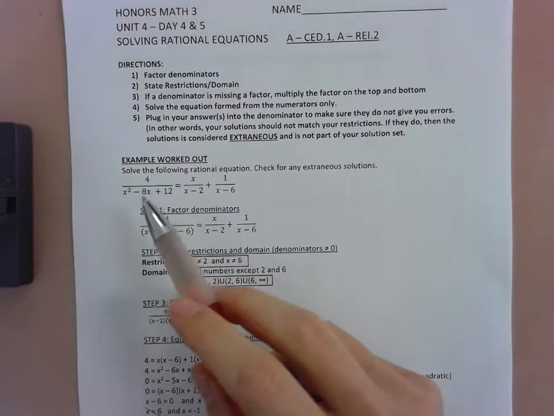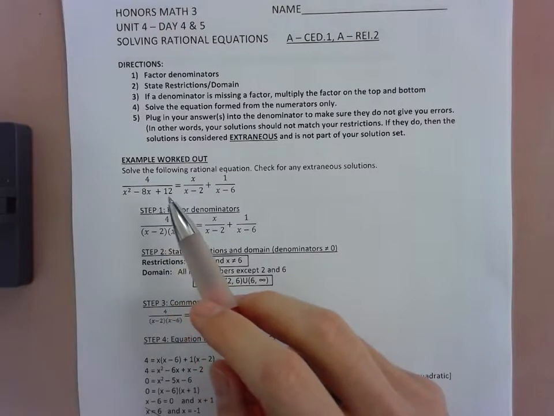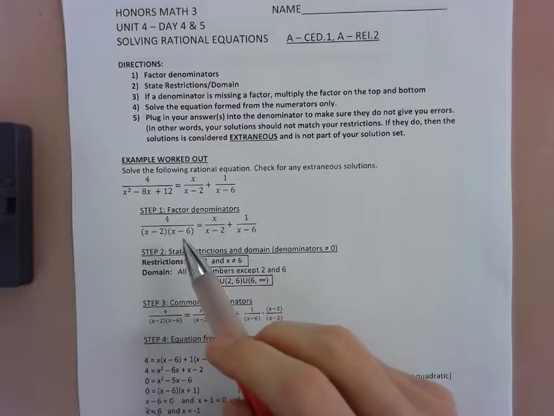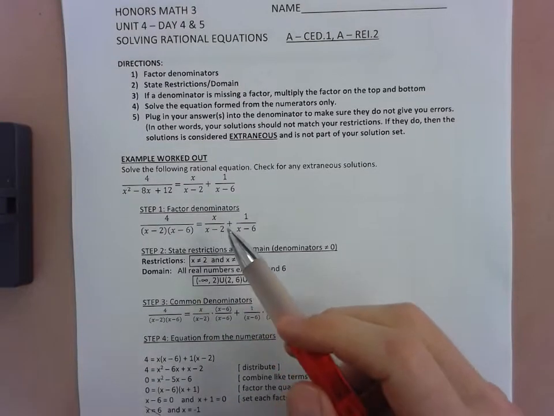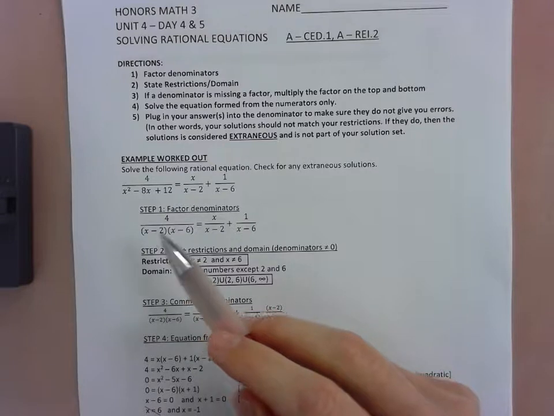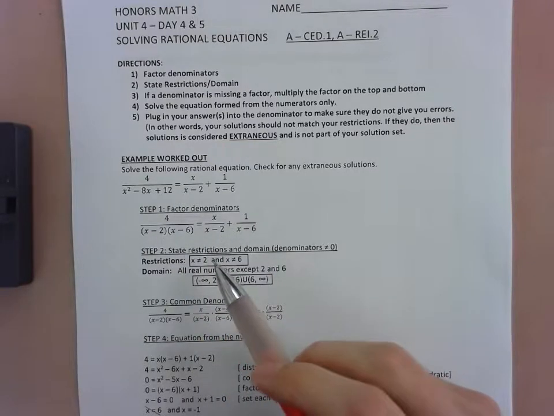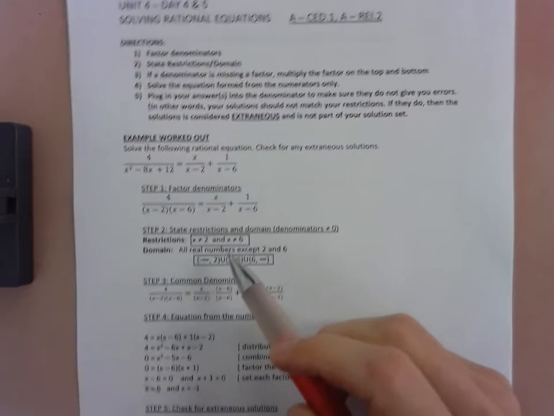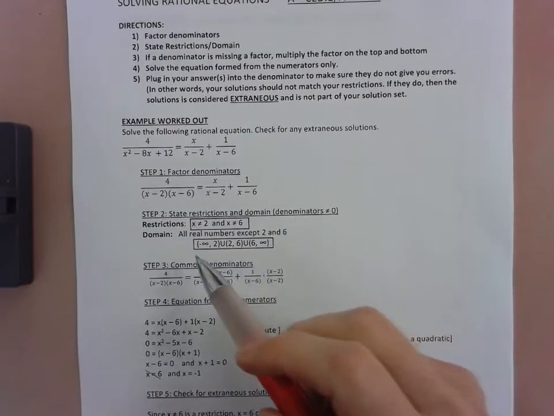So you'll notice that this x squared minus 8x plus 12, well, that's going to factor to x minus 2 times x minus 6. Then we're going to figure out the restrictions again and get the domain. So again, x cannot be 0 on the denominator, so x can't be 2 or 6 in this scenario. So all real numbers except 2 and 6 would be your domain.